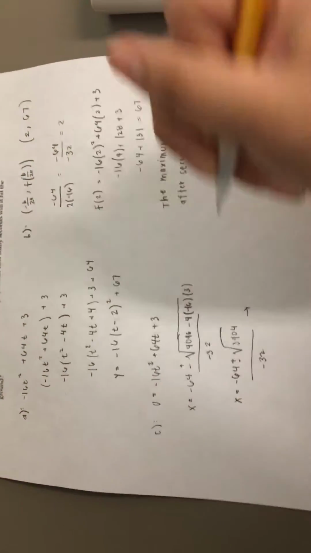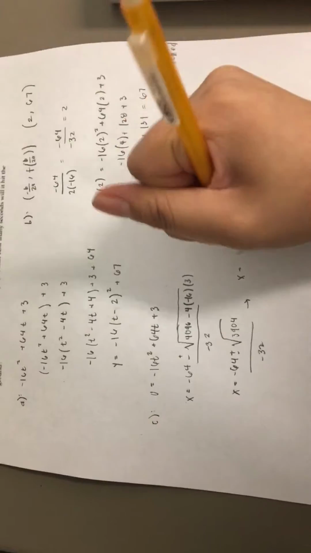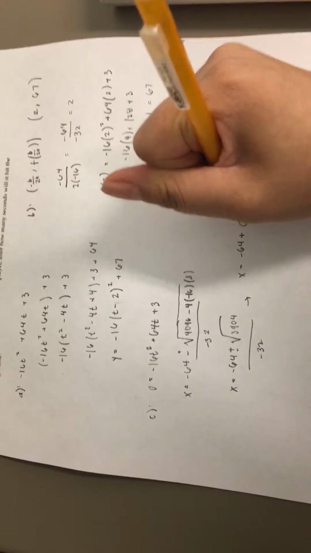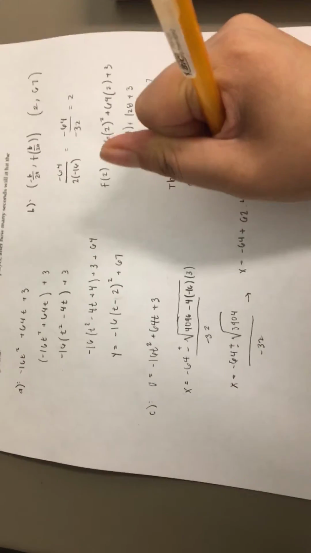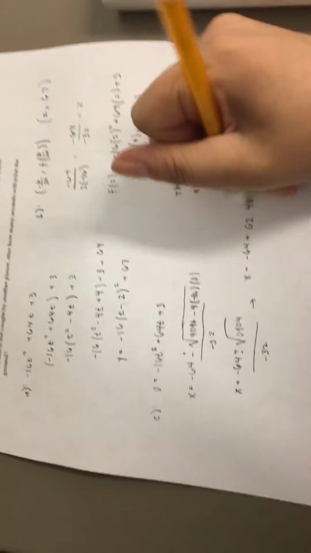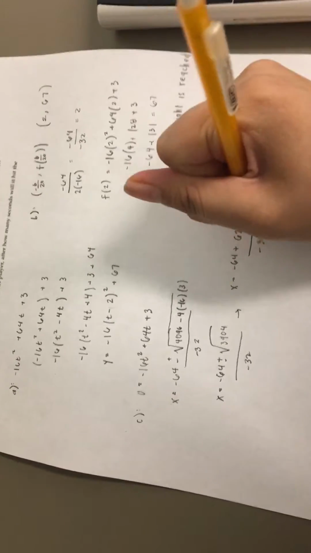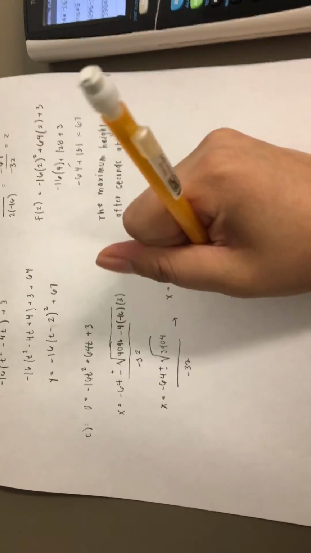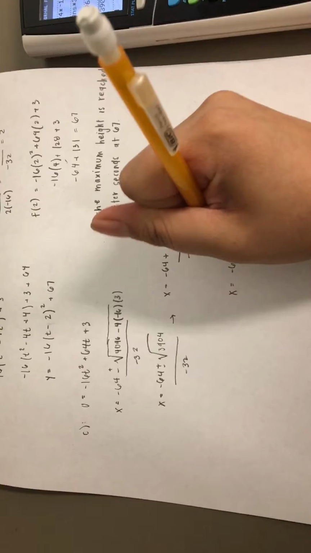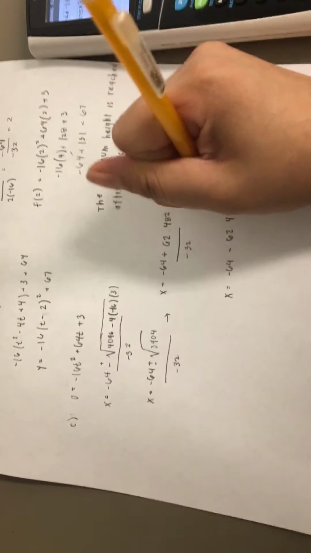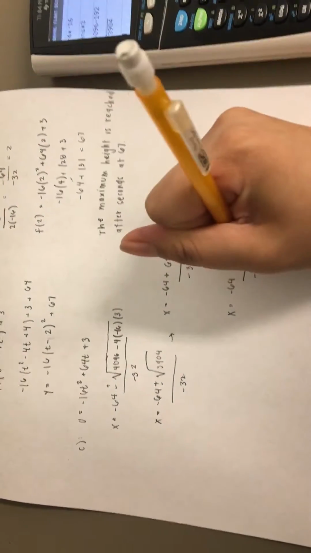So it gives us 2 possible outcomes. x equals negative 64 plus 62.482 divided by negative 32, and x is equal to negative 64 minus 62.482 all over negative 32.